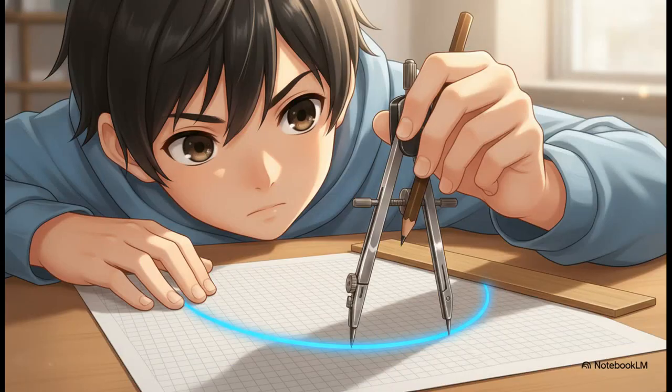Oh, and hey, a quick note on construction methods. If the exam has a section asking you to actually construct these lines, remember the golden rule of geometry class: you can only use a compass and a straight edge. Absolutely no measuring with a ruler or a protractor. You really have to let the compass arcs do all the precise work for you.